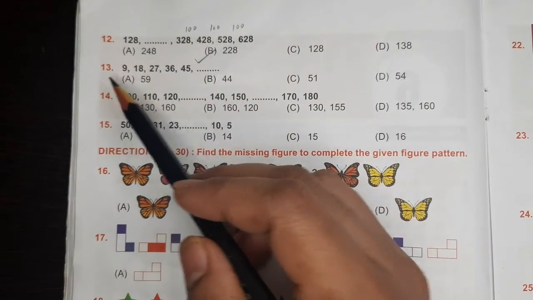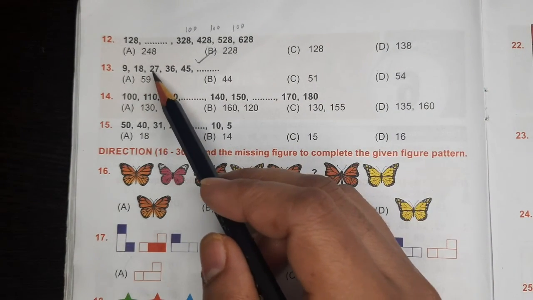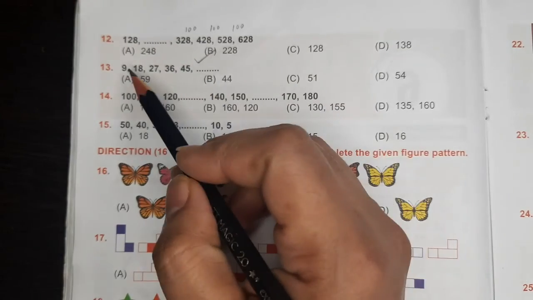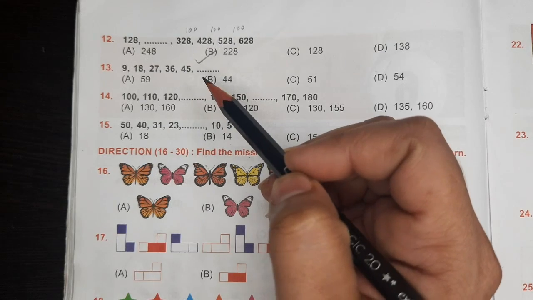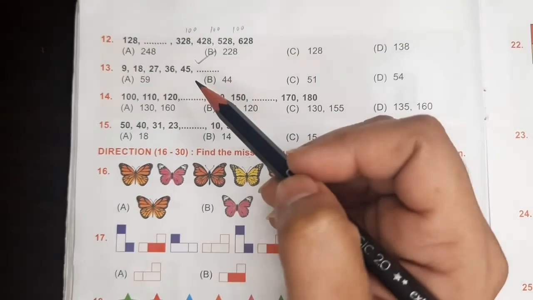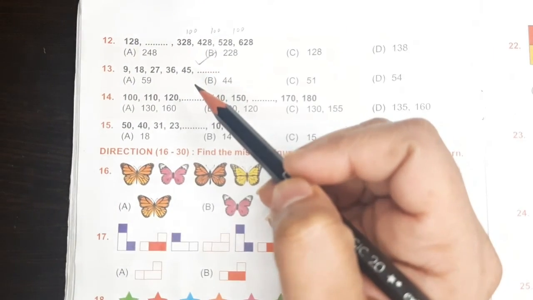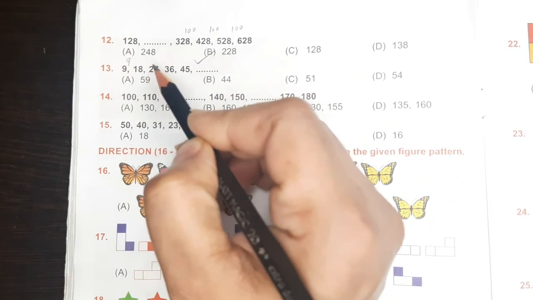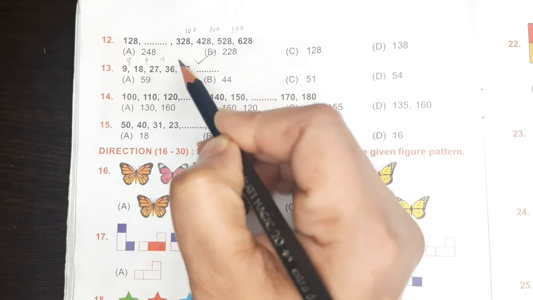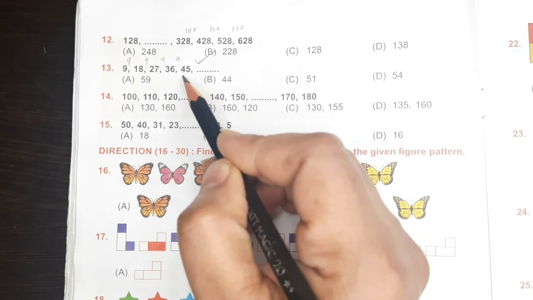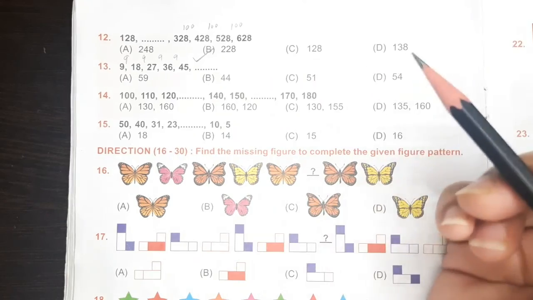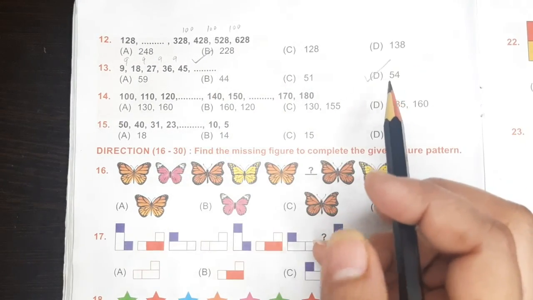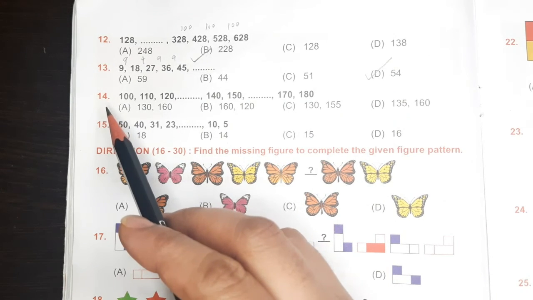Question number 13. 9, 18, 27, 36, 45. As you can see, this is actually a table of 9, right? So the jump in all of them is 9. So here the difference is 9. So 45 plus 9 should be the answer, which is 54. Option D.